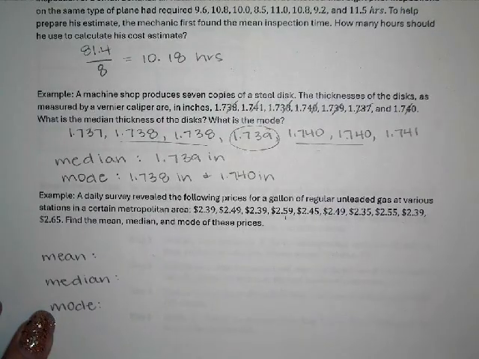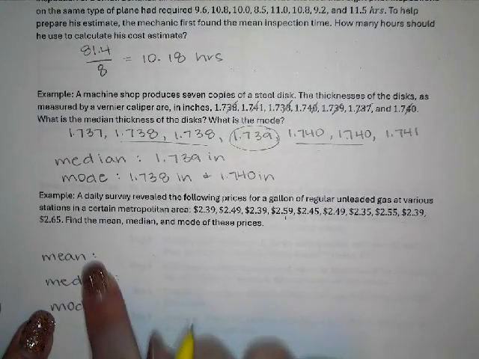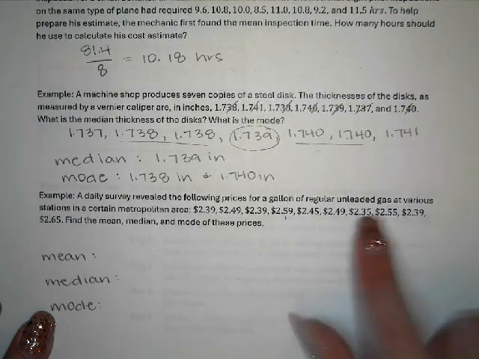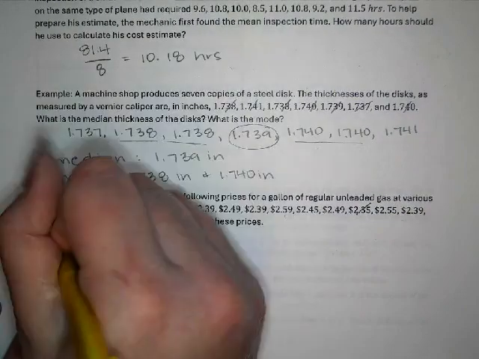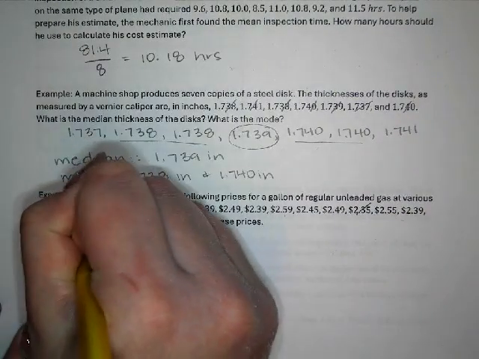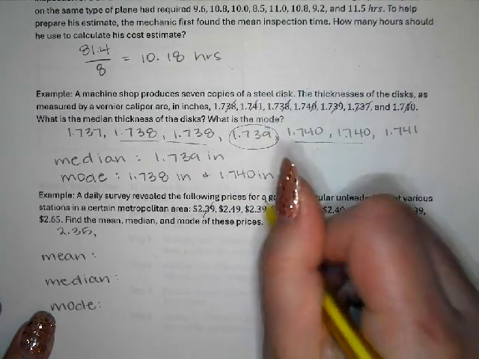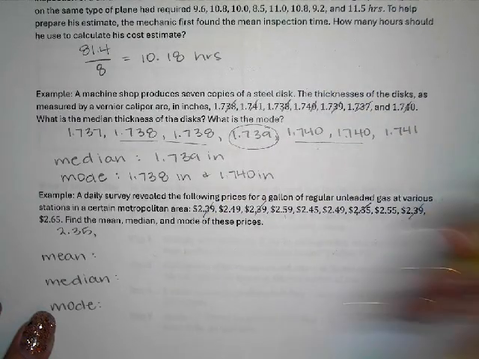And if they'd said that, then we would have wanted all three. All right, so I'm going to go ahead and put these in order just because we're going to have to do that anyway. So it looks like the smallest amount that we have is 235. And then 239, 239, 239.